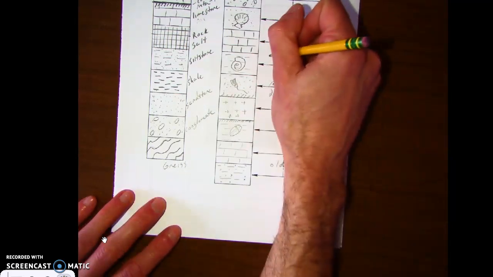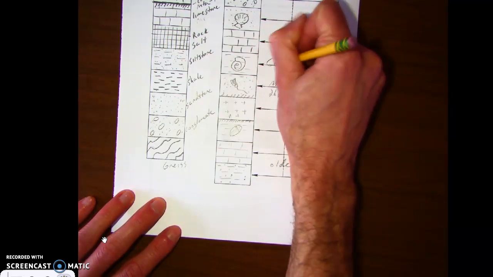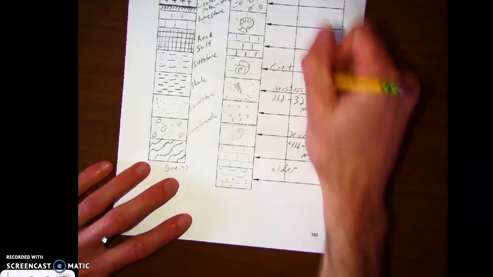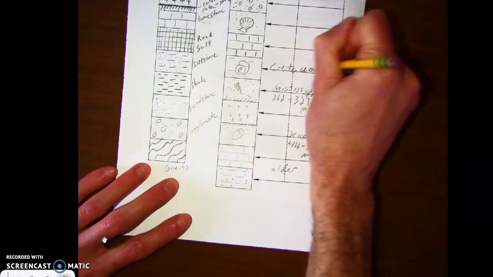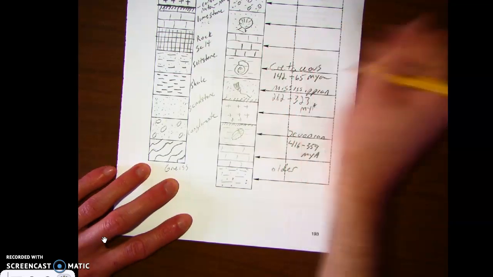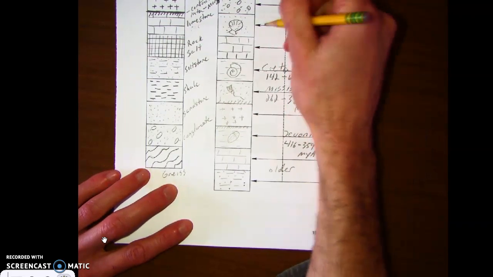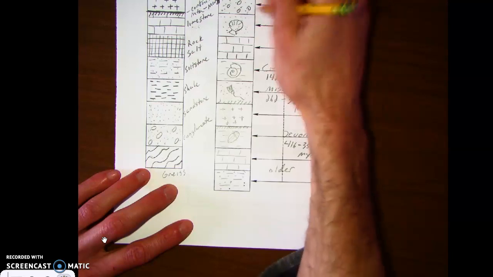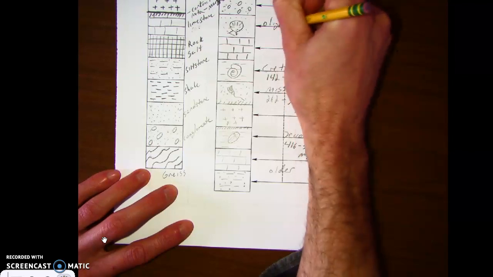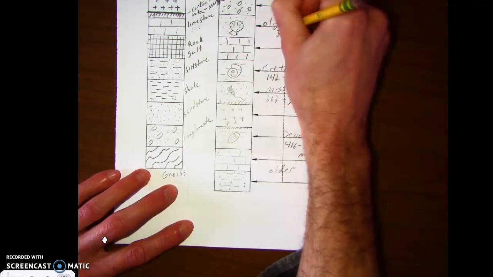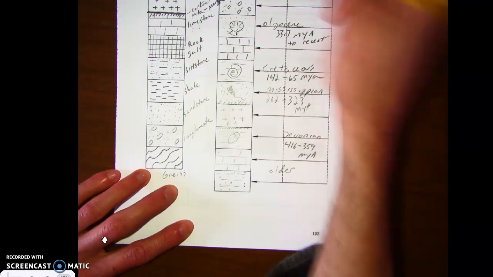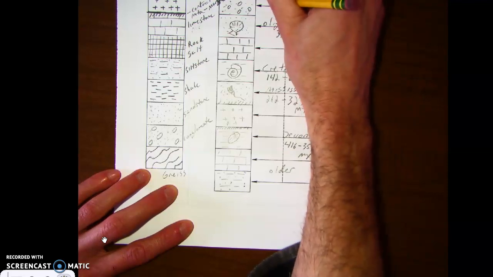The ammonite, this particular one, is from the Cretaceous period. Which would be 142 to 65 million years ago. And then we have this clamshell, which is from what's called the Oligocene, which would be 33.7 million years ago to recent time. It's still in existence today, which means the conglomerate is the youngest.